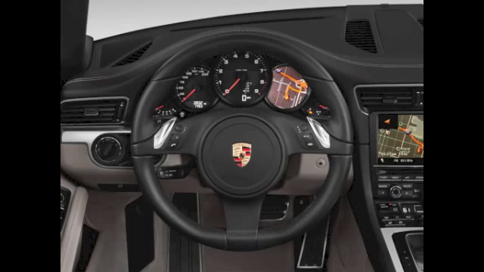Porsche 911. The Porsche 911 steering wheel and gauges display offer a great deal of information and control, allowing the user to manage different options without removing hands from the wheel.